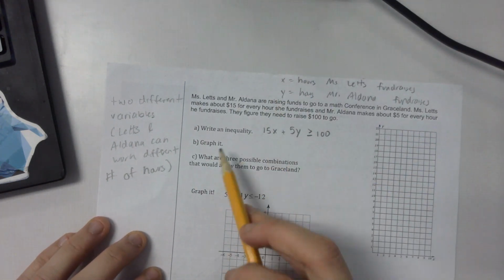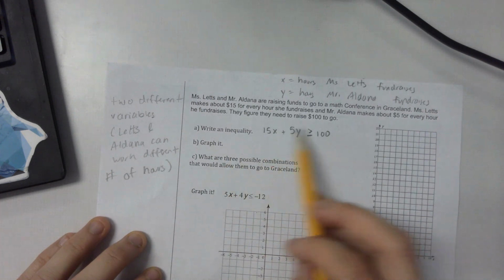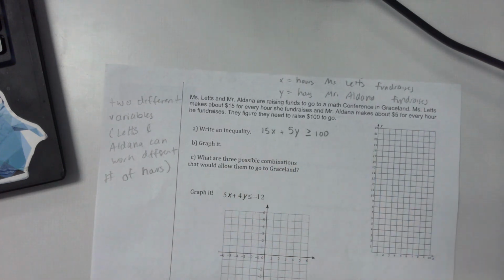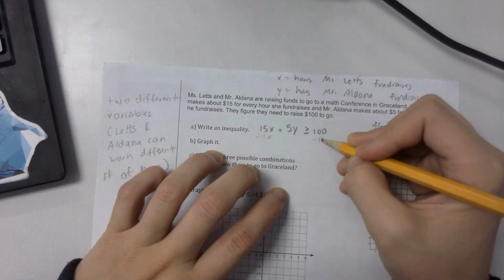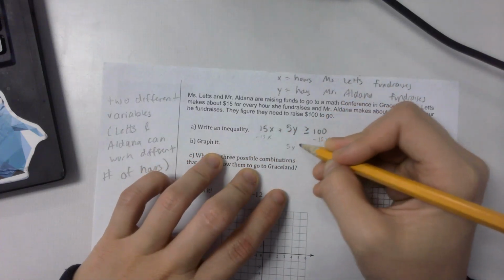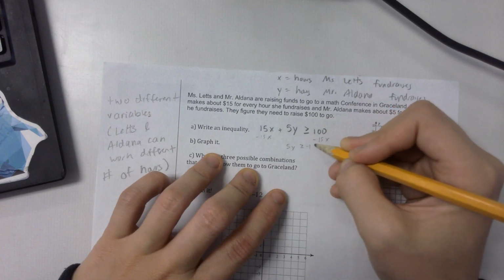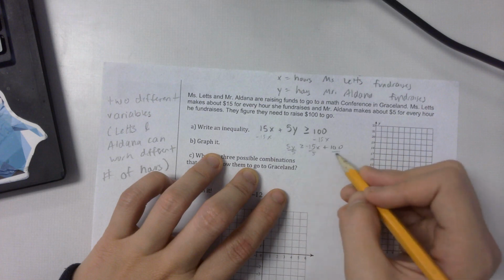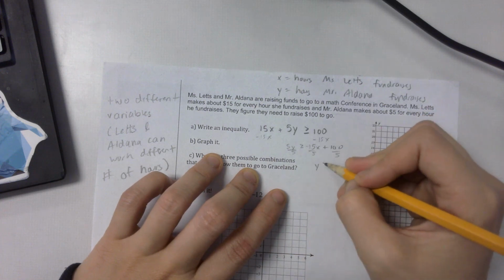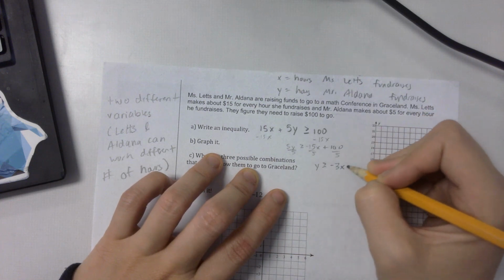Okay, so we need to graph it. In order to graph it, we need to turn it into slope-intercept form. So we're going to subtract the 15x from both sides. We're left with 5y is greater than or equal to negative 15x plus 100. Then we're going to divide by 5. So we have y is greater than or equal to negative 3x plus 20.